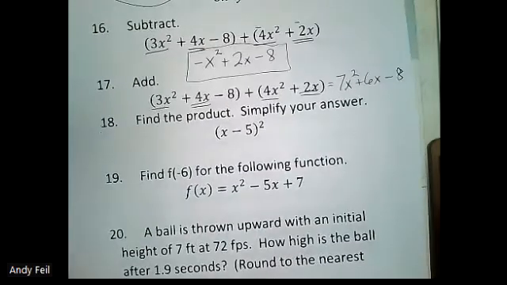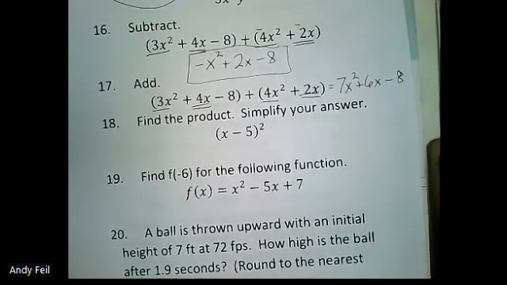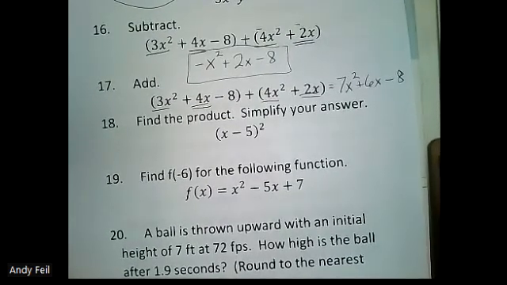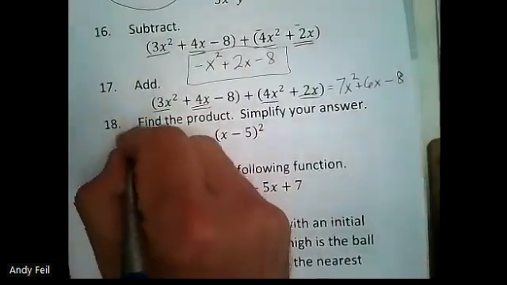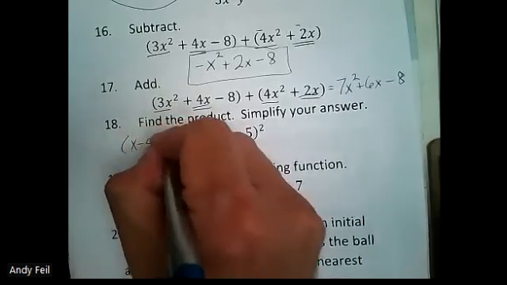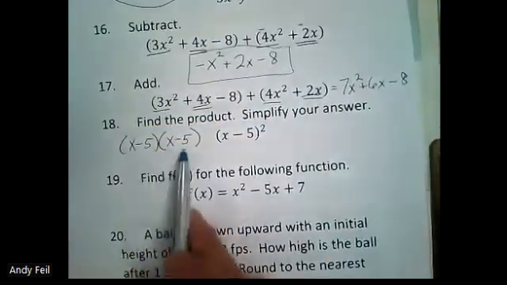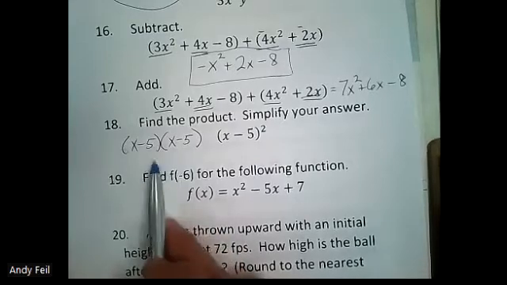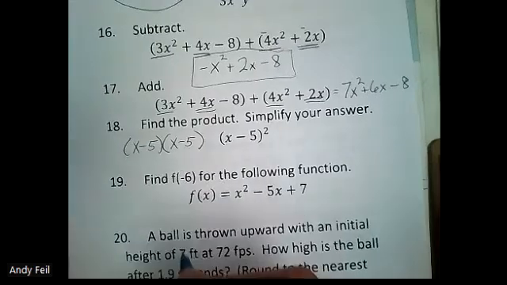Number 18, find the product. Product means what? Multiply. Product means multiply. So this really means x minus 5 times x minus 5. And how do you get the answer to this kind of a problem? Multiply. What method do you like? The FOIL method or the box method? Do they both work? Either one of them works. Let's do the FOIL method on this one.